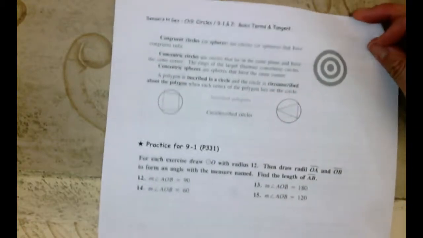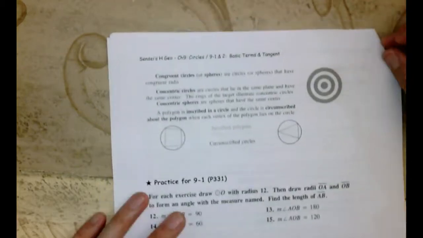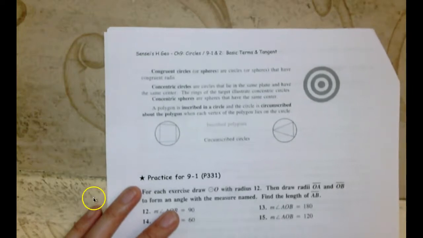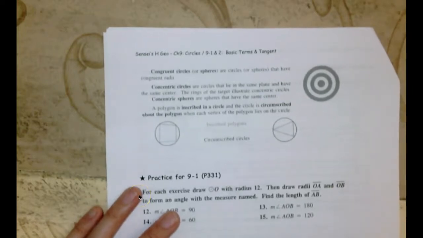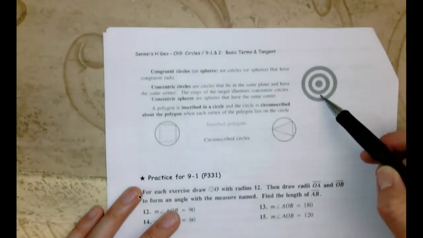Congruent circles or spheres are the circles that have congruent radii. As long as the radius is congruent, then the circles are congruent. Concentric circles are the circles that lie in the same plane and have the same center. So this is a concentric circle.